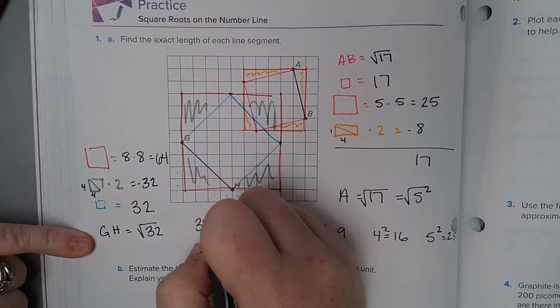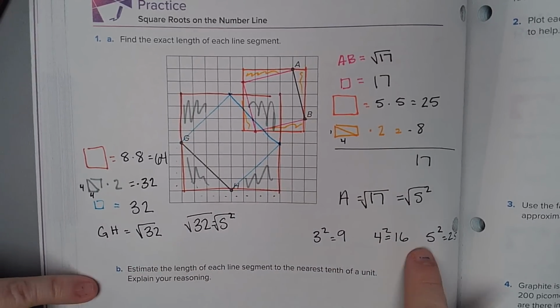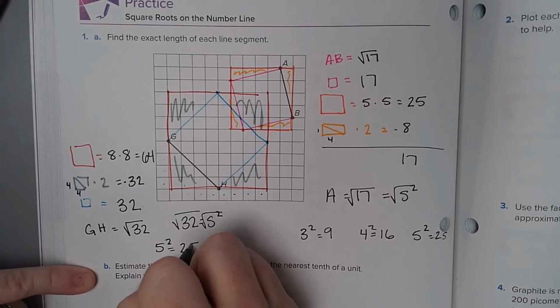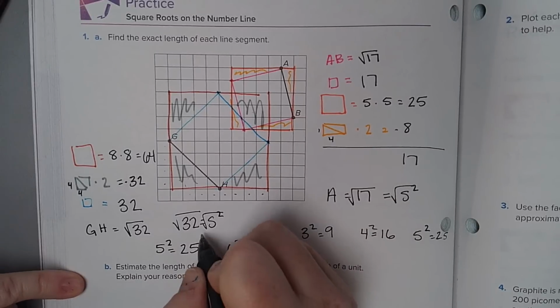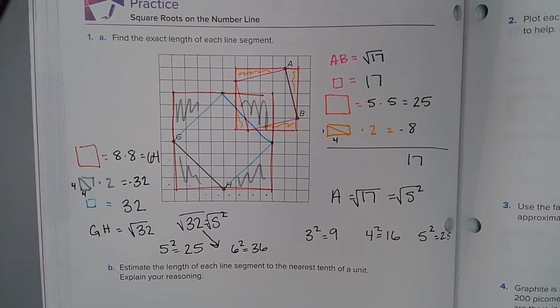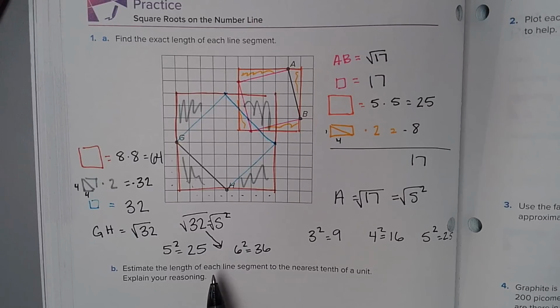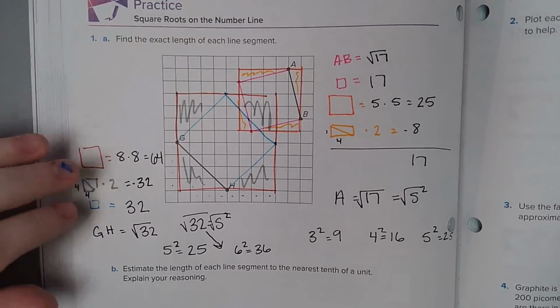The opposite of squaring is to square root. 32 is not a perfect square. We know 5 squared is 25. Next would be 6 squared, and that's 36. So that means it goes in here somewhere. It's a little closer to the 6 than 5, but that is that.